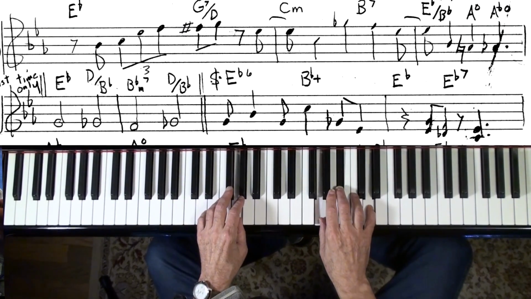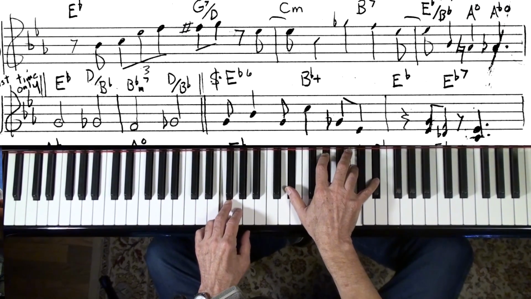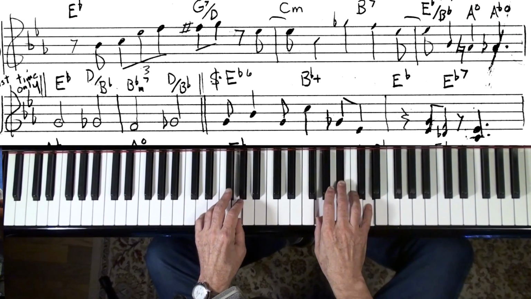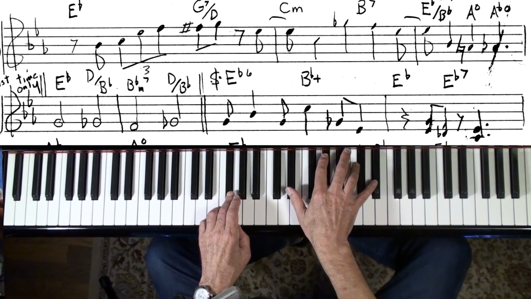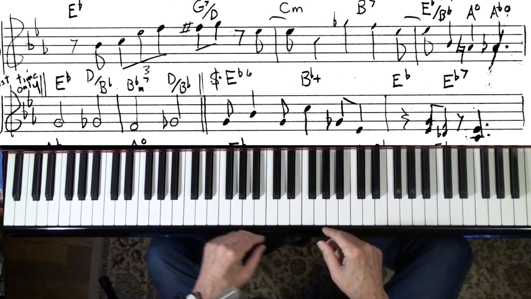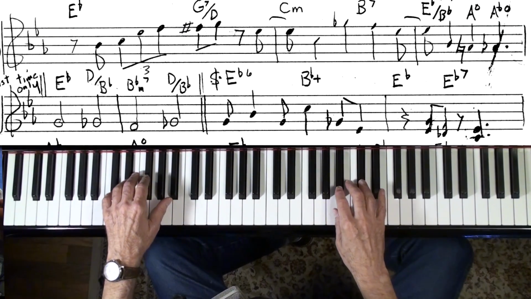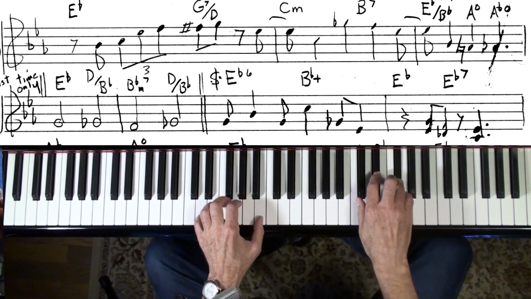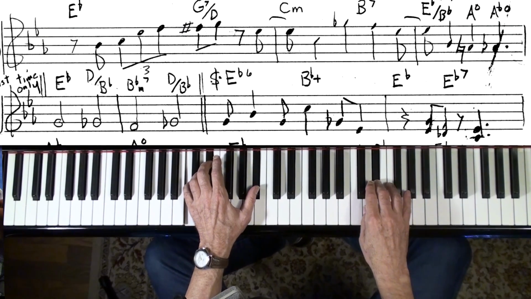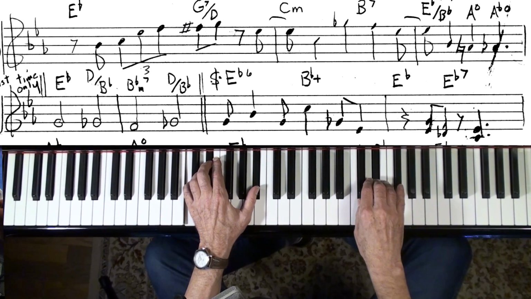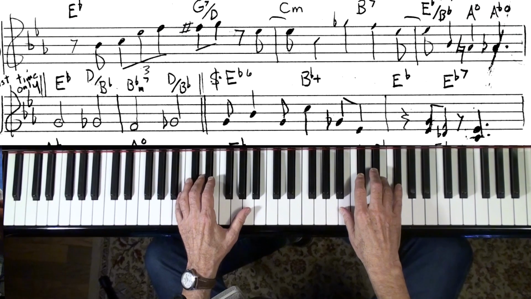You know, and there's lots of kind of other places where you use secondary dominants, but that's kind of deceptive. I don't know. I don't even want to go there. Let's do the song. Okay, so that's a nice little way to get to C minor, and then we're going to go down to B7.